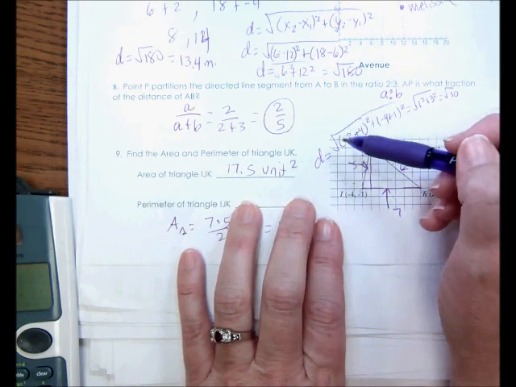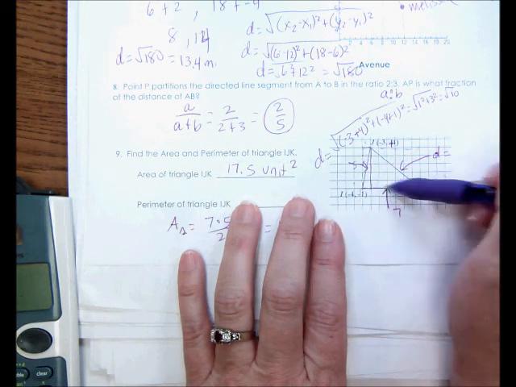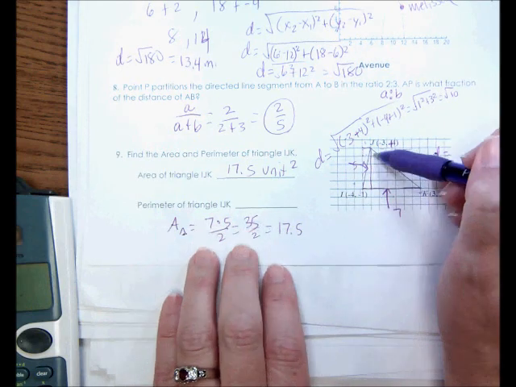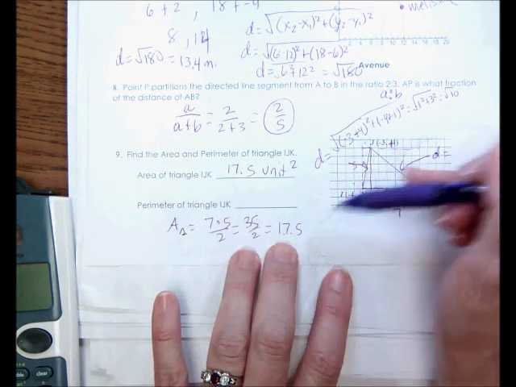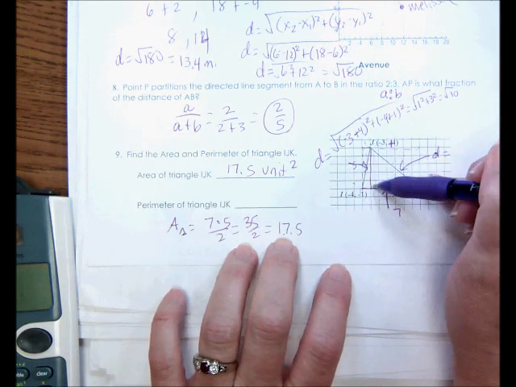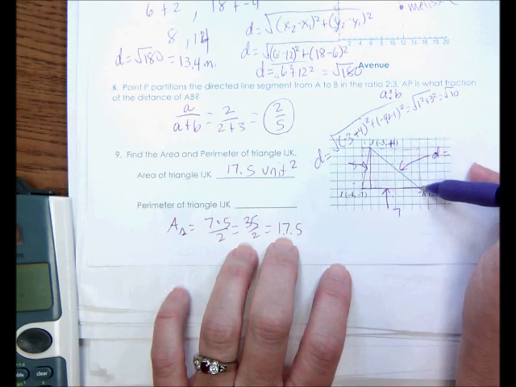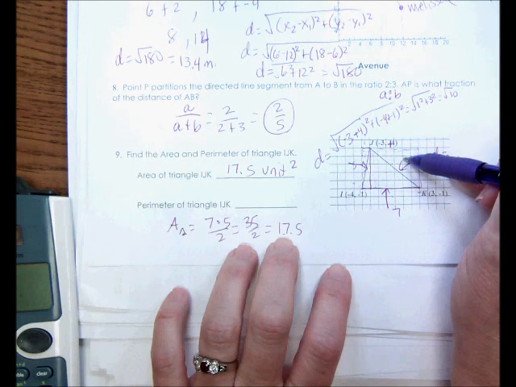So the first one is, I'm finding the area, and in this case it's fairly easy because I have the base is 7 and the height is 5. So 35 divided by 2 is 17.5. Now, in a situation where I don't have the base and height on a vertical and a horizontal, then I have to make a rectangle around it and then subtract out A and subtract out B.